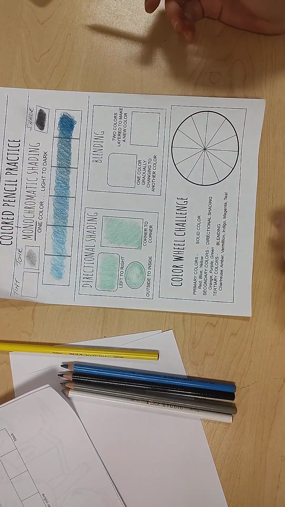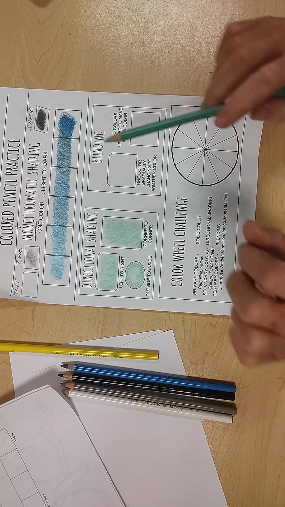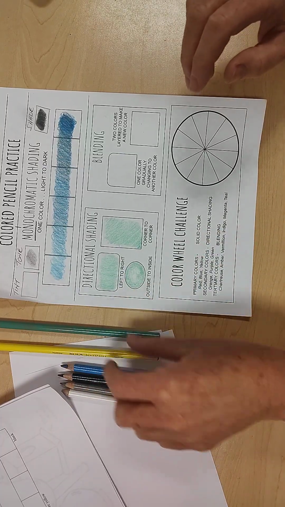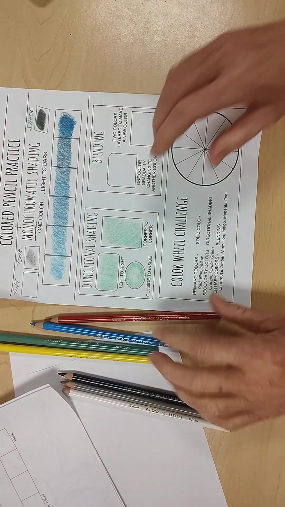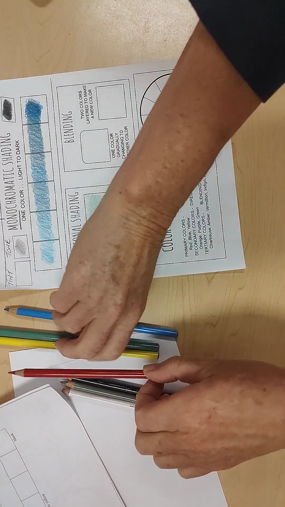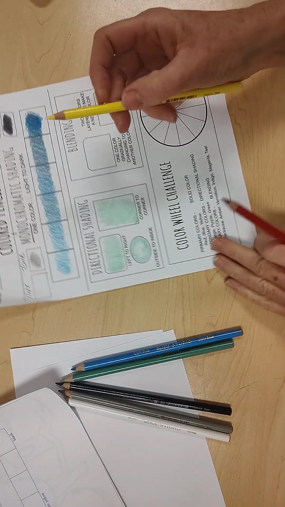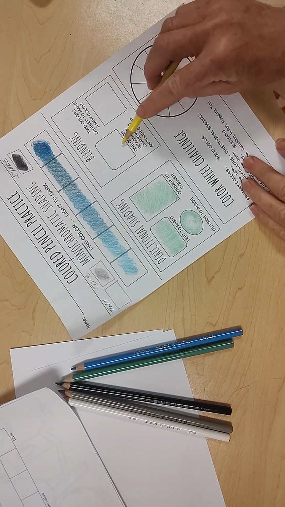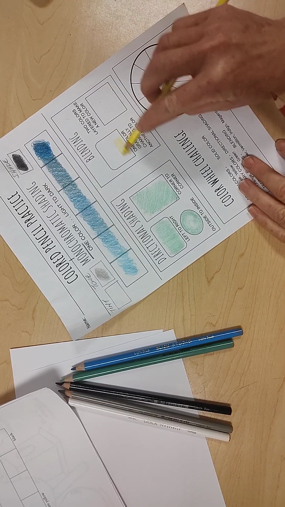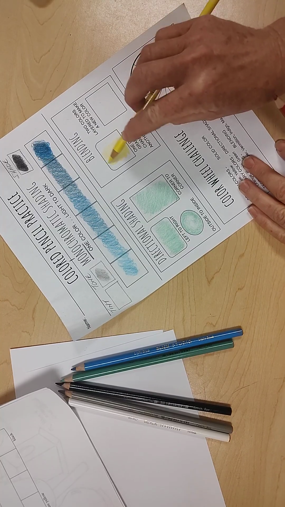Okay, over here we're going to do some blending. So this is one color gradually changing to another color. And this is where you're going to want to pick out two colors that blend well together. We're going to be experimenting more with that, but I'm going to just do yellow and red together first. We always start off with our light color first. I'm just going to go bottom to top, it doesn't really matter, in circular motions, and do the full area.